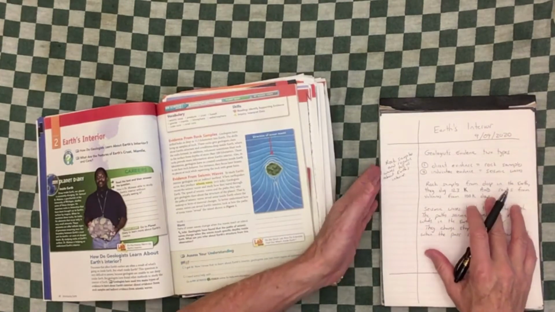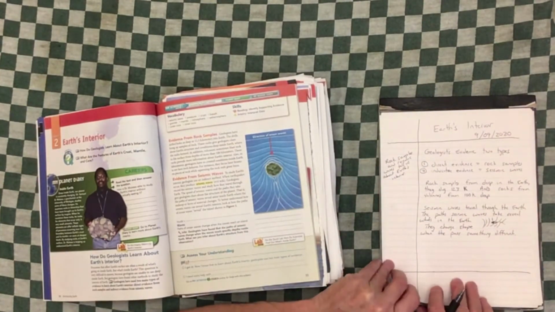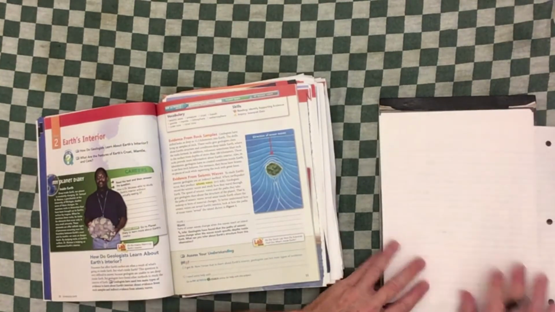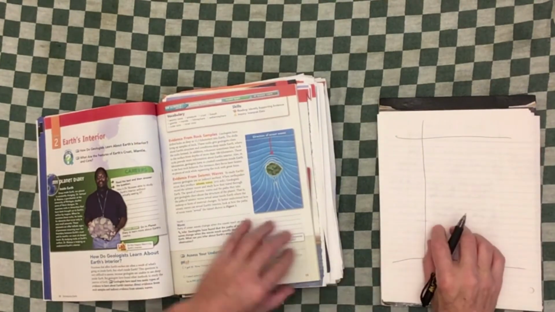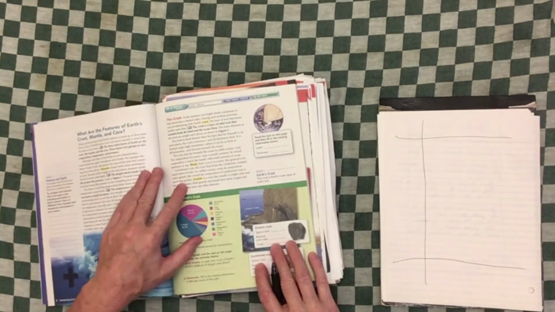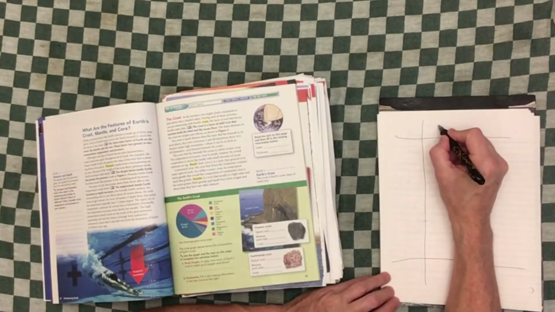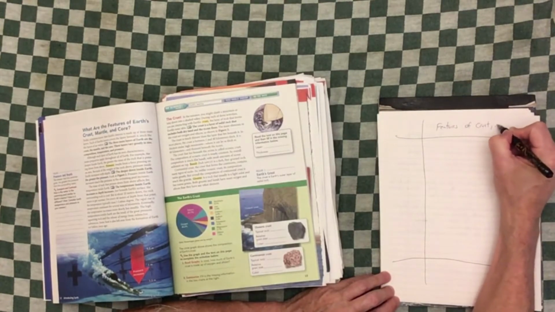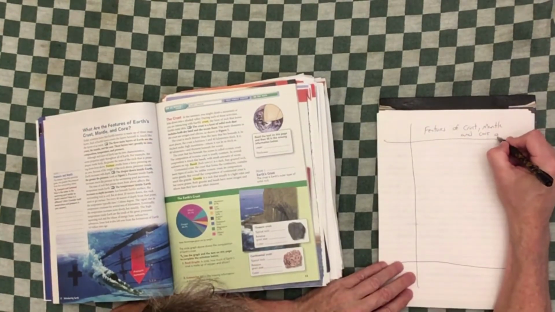Okay, I should be writing this in my science notebook, and I would be, but I'm making a video, so it's easier just to use pieces of paper for the video. I want you to write this in your notes. Okay, now I'm going to do the same thing. I'm going to draw my lines for the next page. And the main topic is, what are the features of Earth's crust, mantle, and core? So, features of crust, mantle, and core. And then today's date is 9/09/2020.